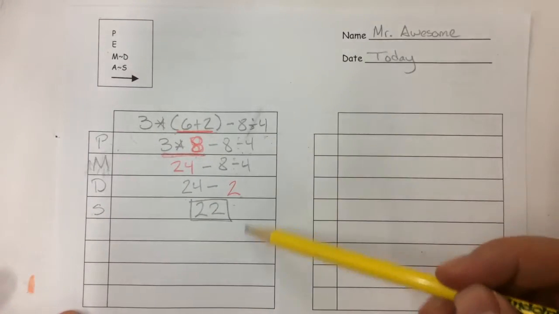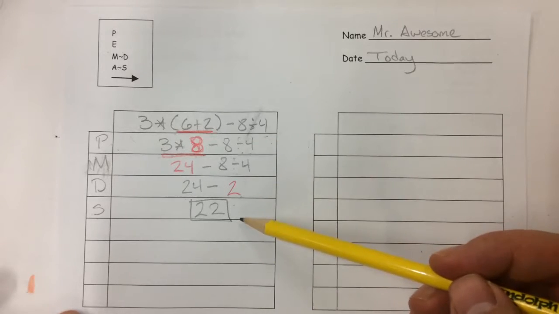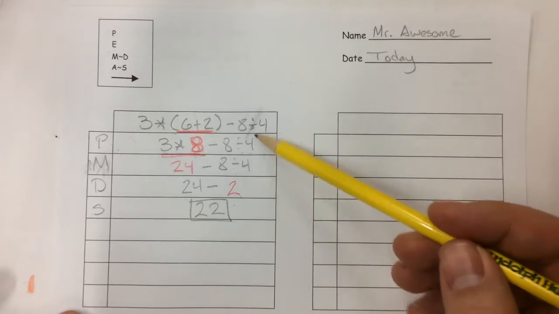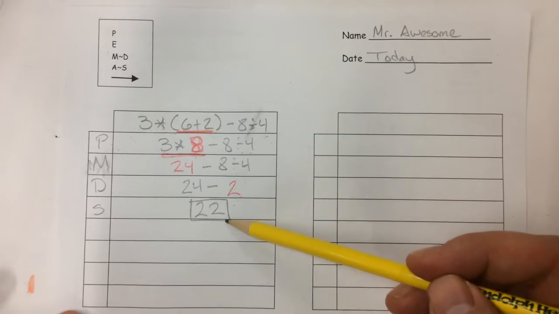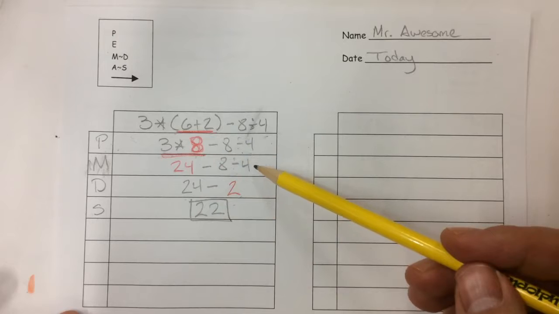Notice that all my work is right here. Every step that I took is written down and can be traced back. So if I made a mistake, I can find that mistake and fix it really easily without having to redo the whole problem.